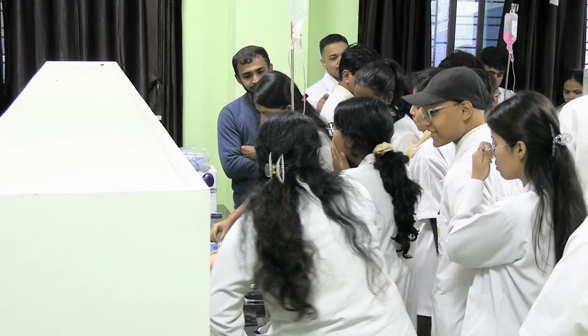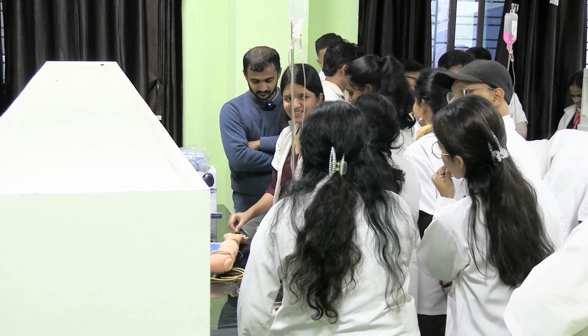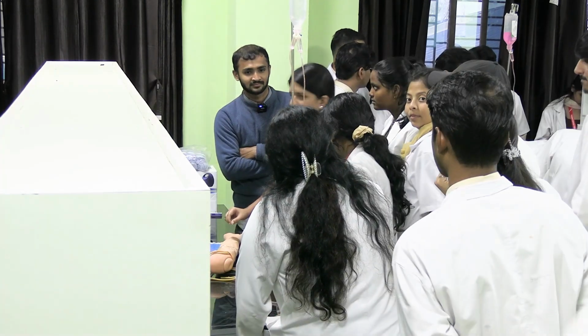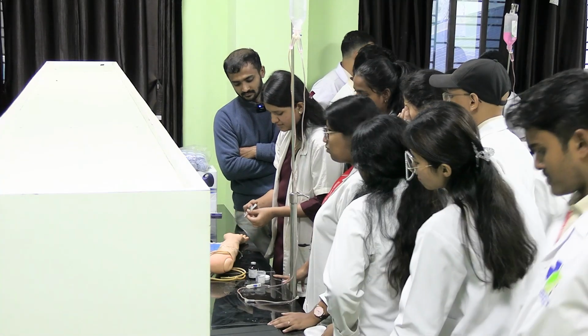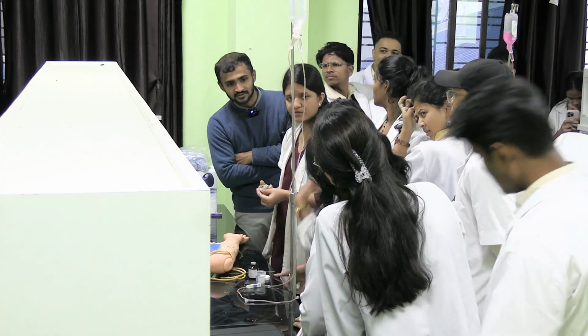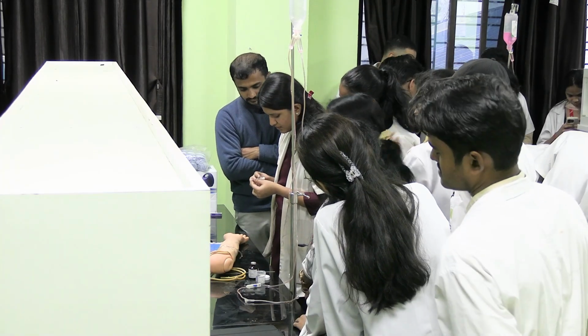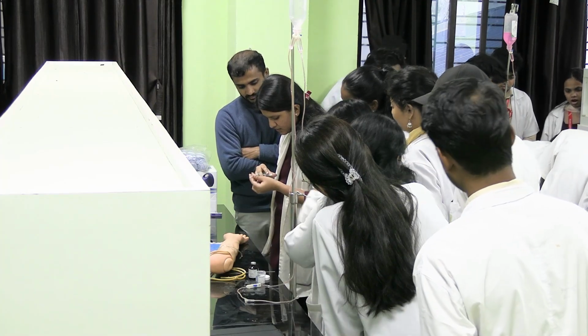How many times? One time only. One time? 3 times. Okay. 3 times. So is it the same swab or fresh? Same swab or fresh? Fresh swab. Then remove it. Yes, remove it.